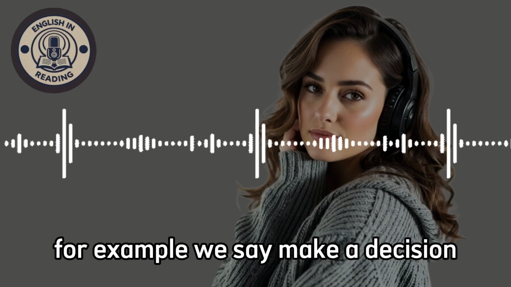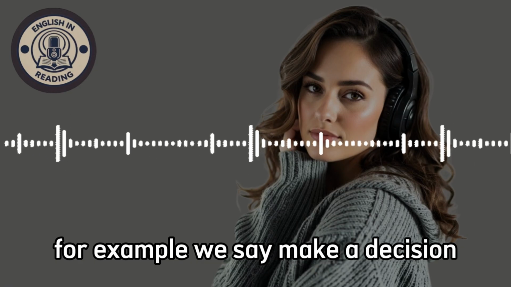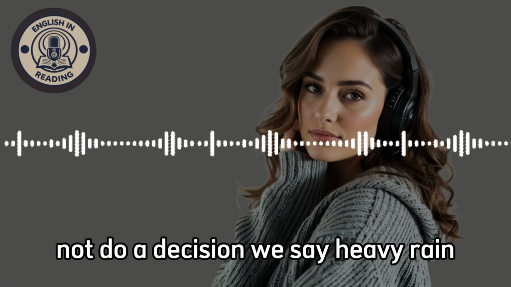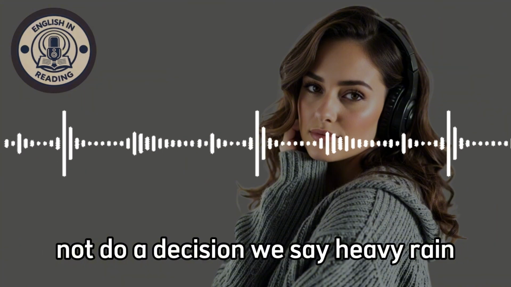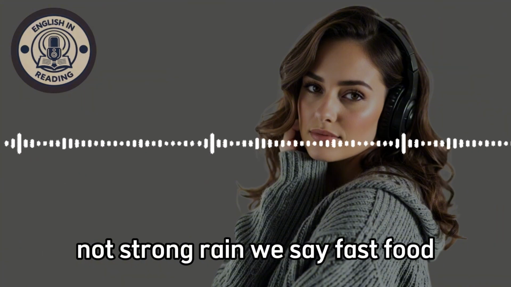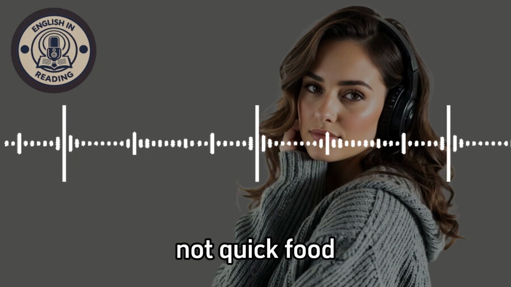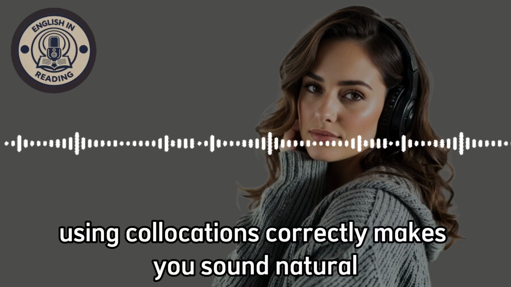Another advanced technique is using collocations, words that naturally go together. For example, we say, make a decision, not do a decision. We say, heavy rain, not strong rain. We say, fast food, not quick food. Using collocations correctly makes you sound natural.